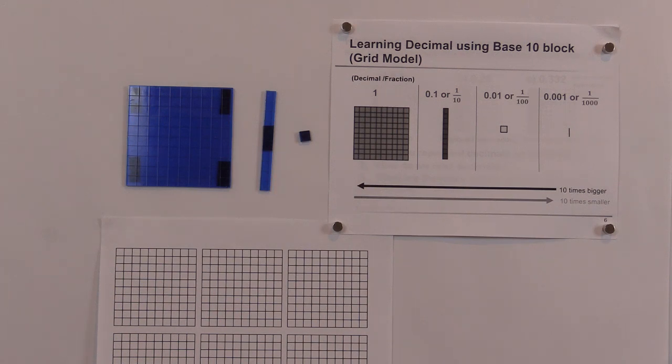Okay, so in this video I want to talk about how to introduce and teach decimals using 10 times 10 grid paper. In other words, this is a base 10 block. That's what we're going to use to represent decimals. Fractions and decimals are kind of abstract numbers, especially for decimals, where we are dealing with very small numbers in an abstract way.